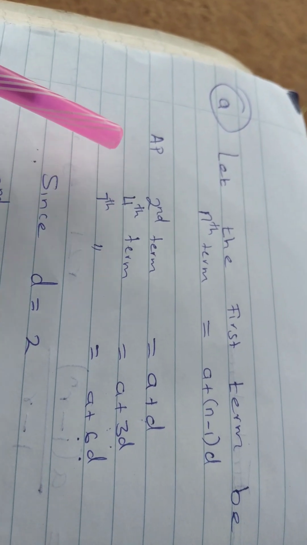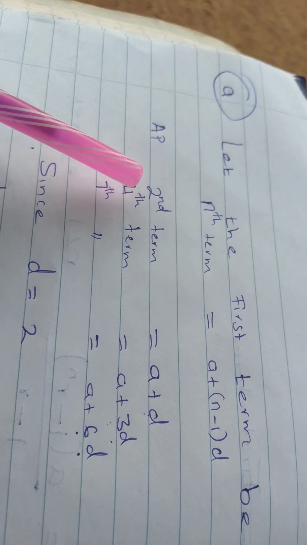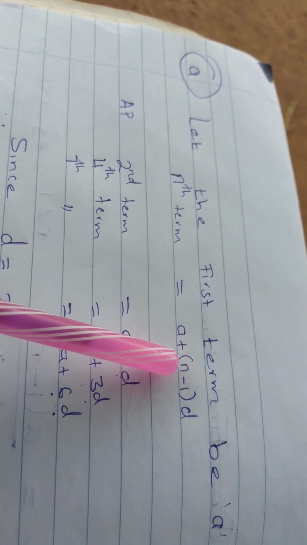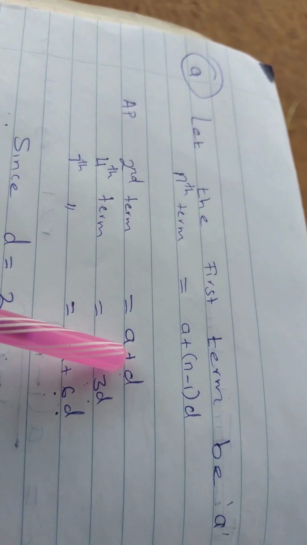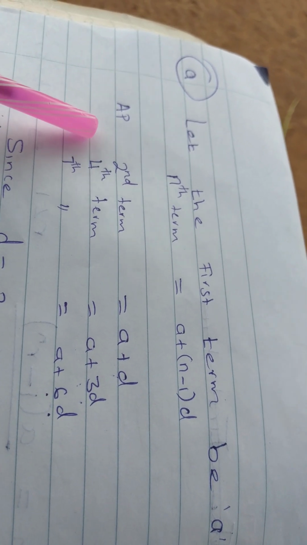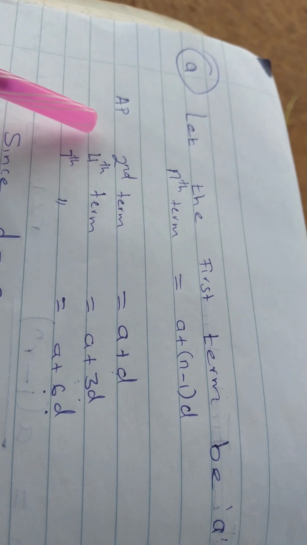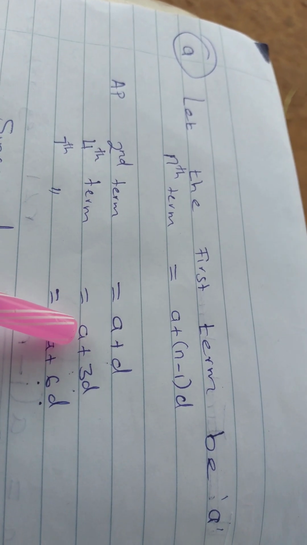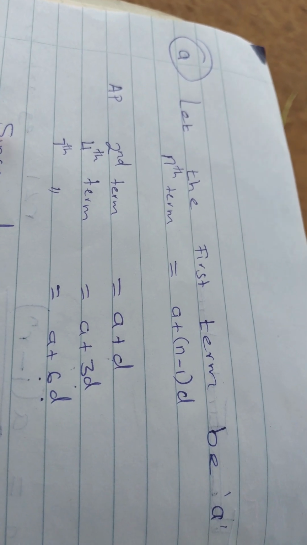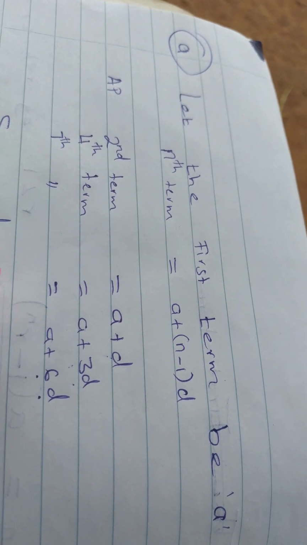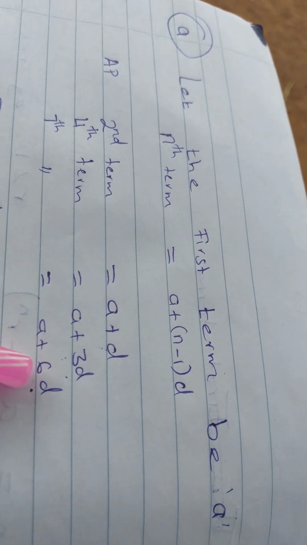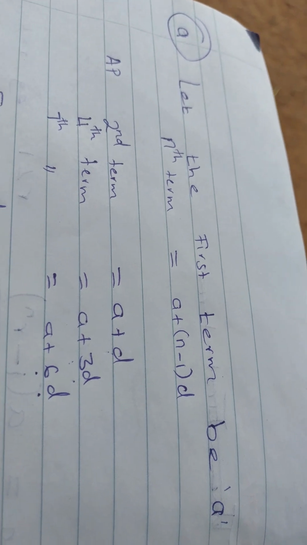we are told the second term. So how do we get the second term? The second term is equal to A plus the second term 2 minus 1, which is 1, times D, which is A plus D. Then the fourth term, following the same formula, is equal to A plus 3D. Then the seventh term is equal to A, the first term, plus 6D. I hope we are together there.